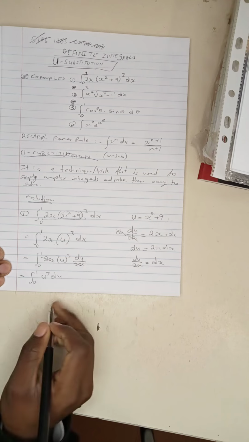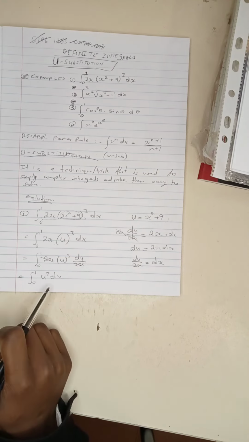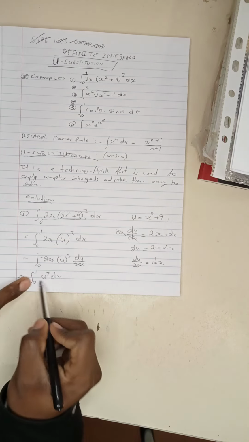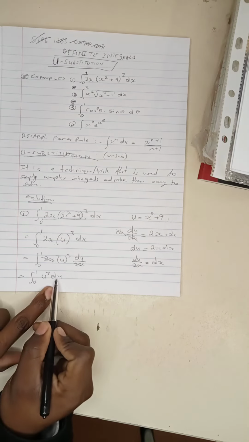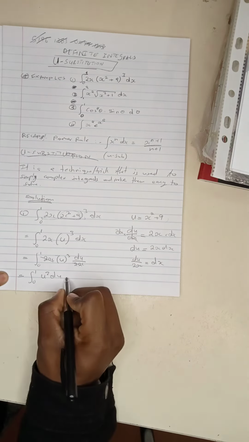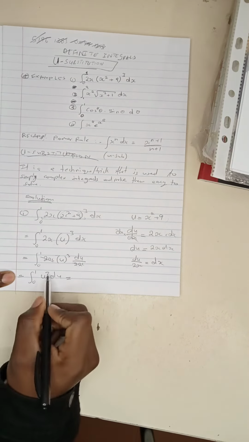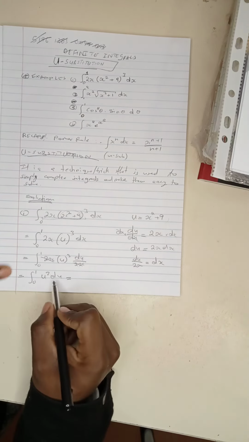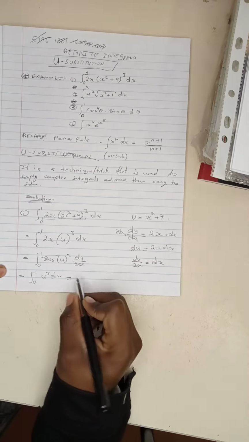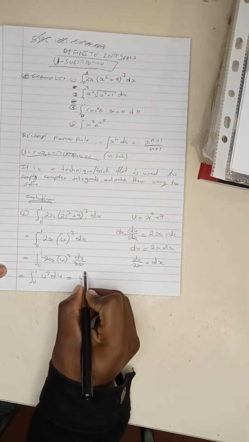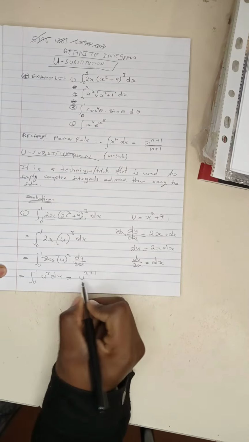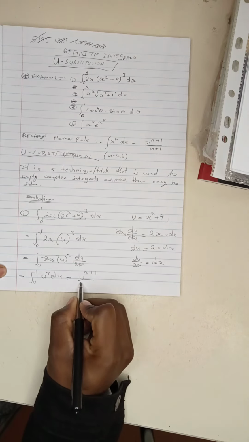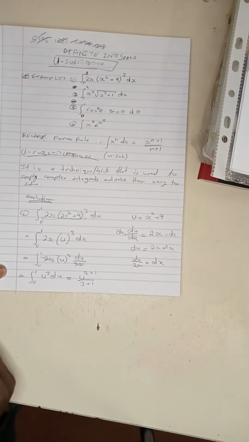So now you see, we are only left with u. Now we are integrating the function of u with respect to u. Now we can go ahead and integrate this using the power rule. So as we know, it's going to be u to the power 3 plus 1 all divided by 3 plus 1.